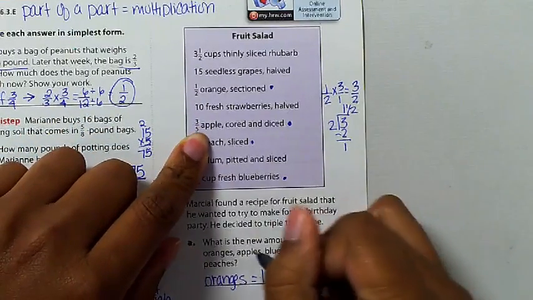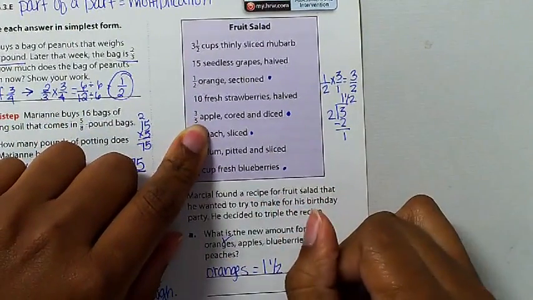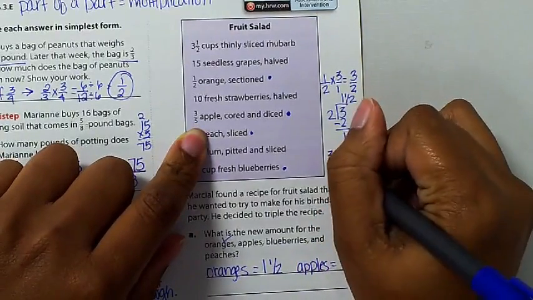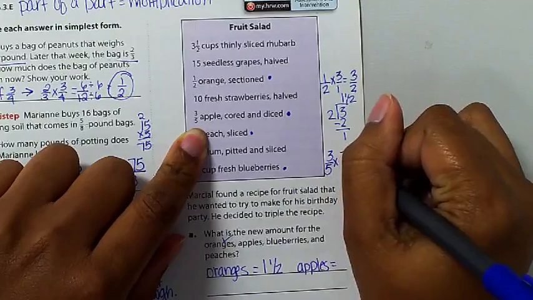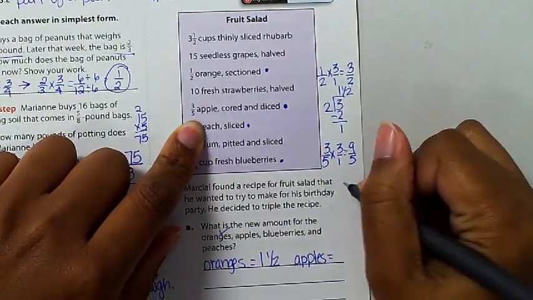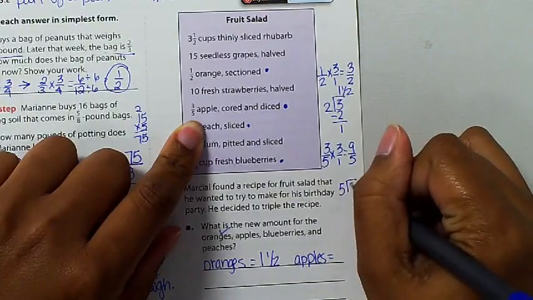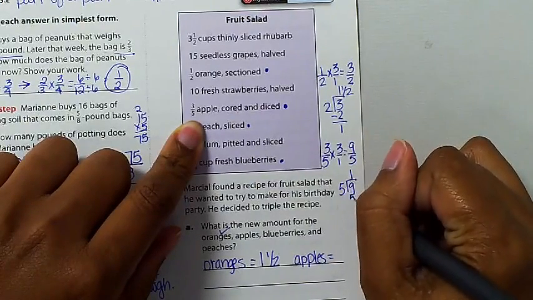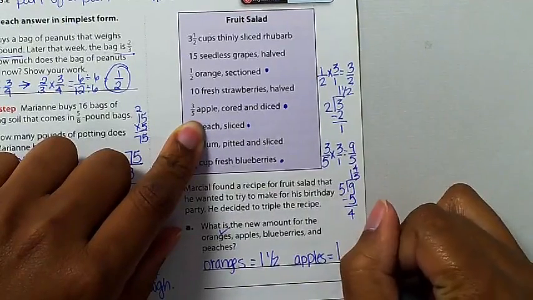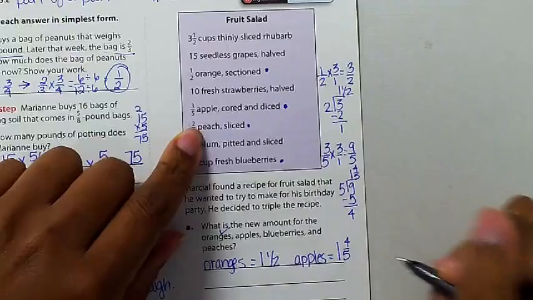All right, apples. We have 3/5 apples times 3/1, 9/5. That's improper. As a mixed number, that's 1 4/5. So 1 whole apple and 4/5 of another one.